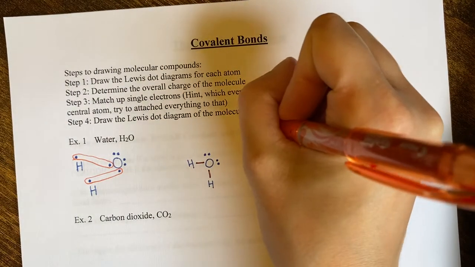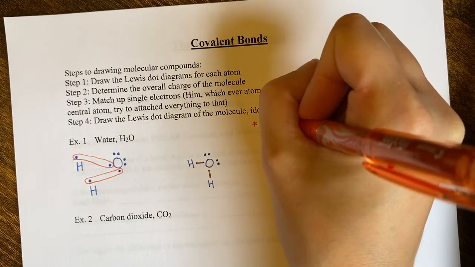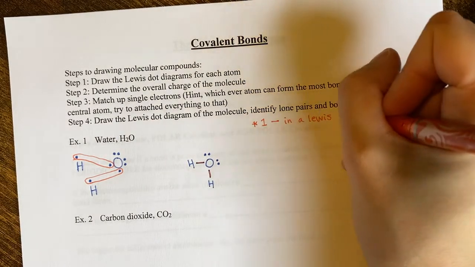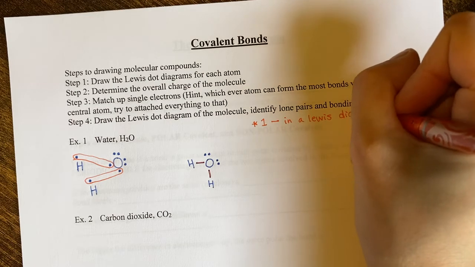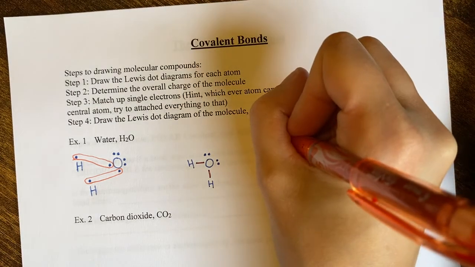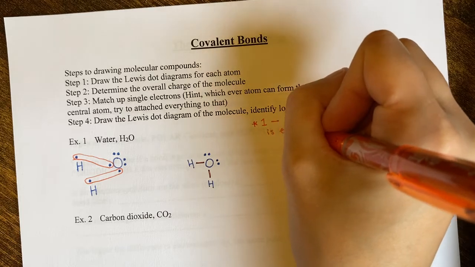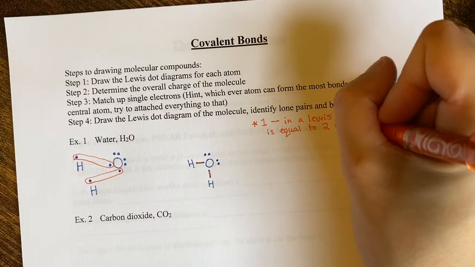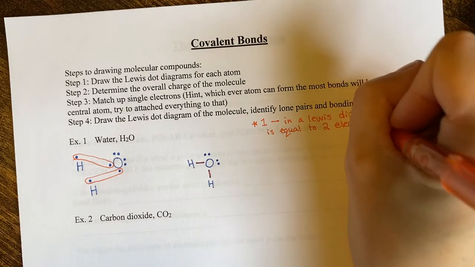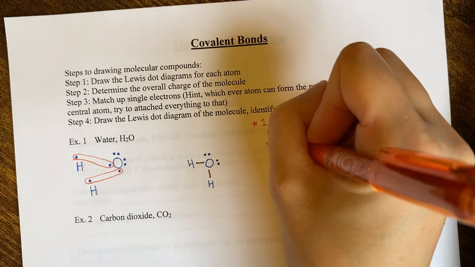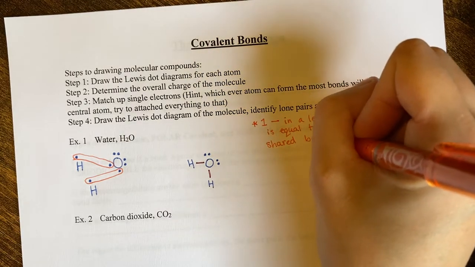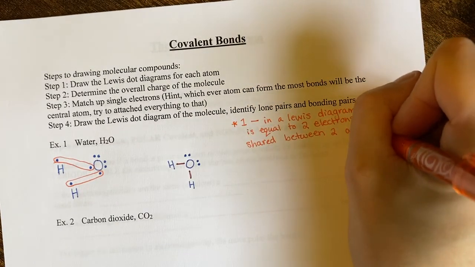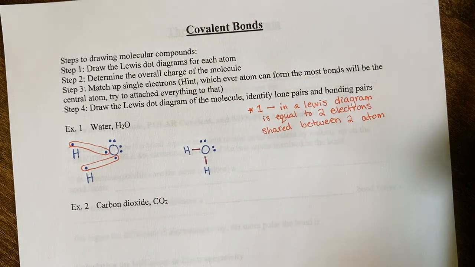So why don't we even write that? 1 line or 1 dash in a Lewis diagram is equal to 2 electrons shared between 2 atoms that are on either side of the line.